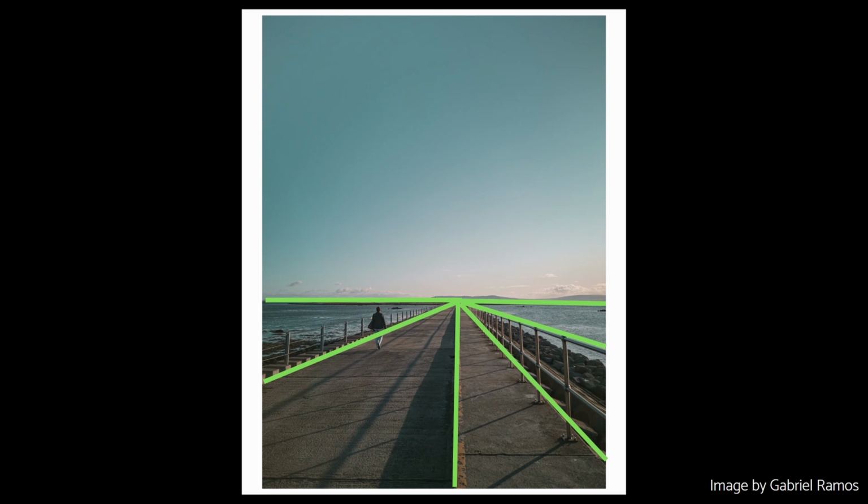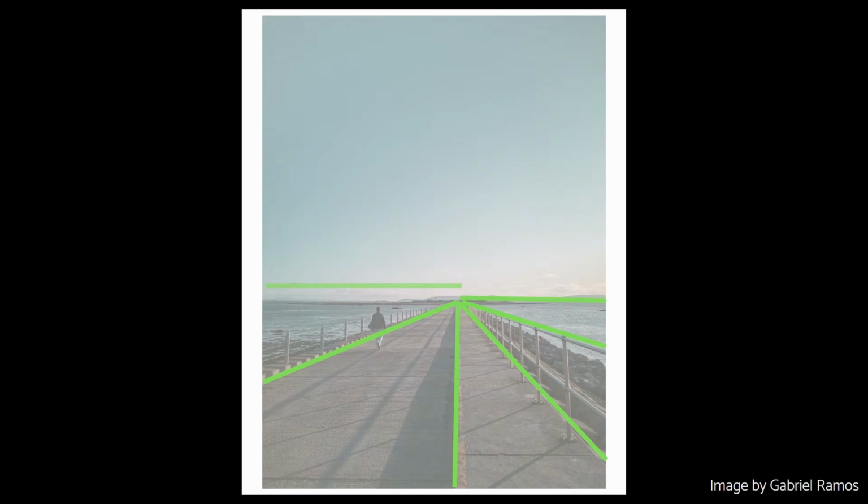Here's another example using buildings. If we look at this image, we may notice that it's compositionally pleasing and aesthetically pleasing. But what makes it so? They're all creating triangles.